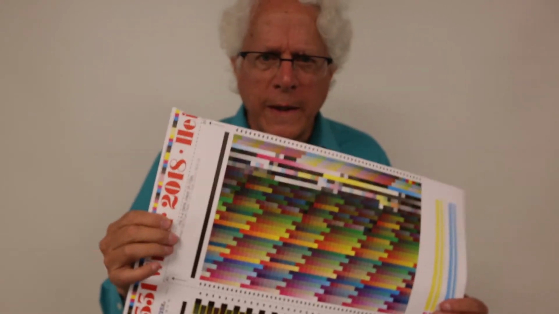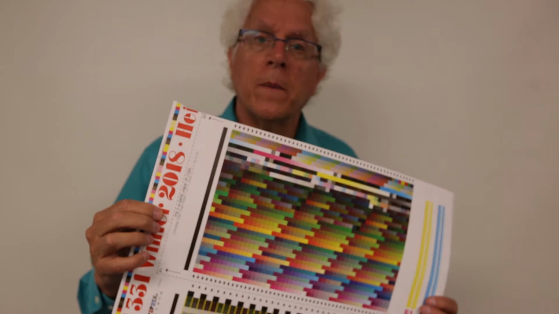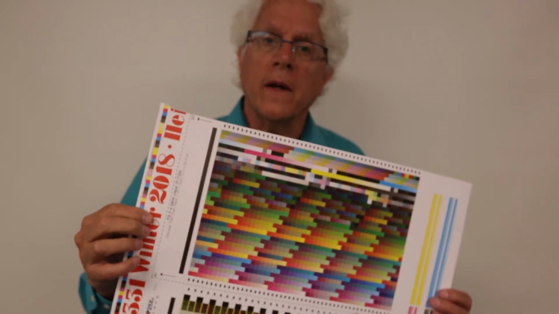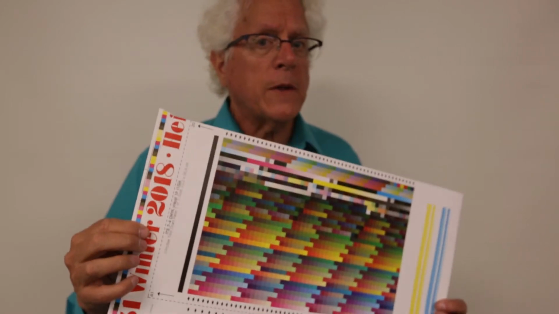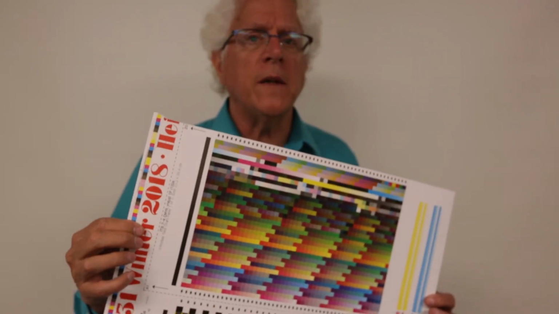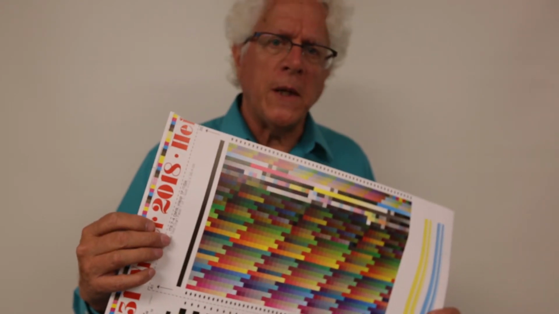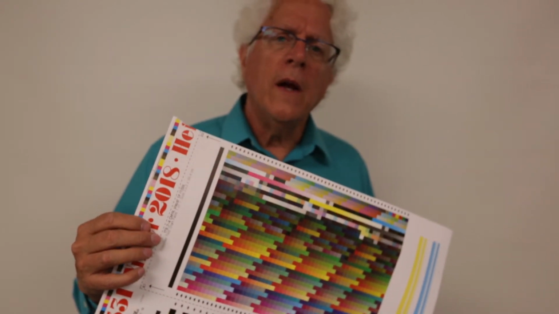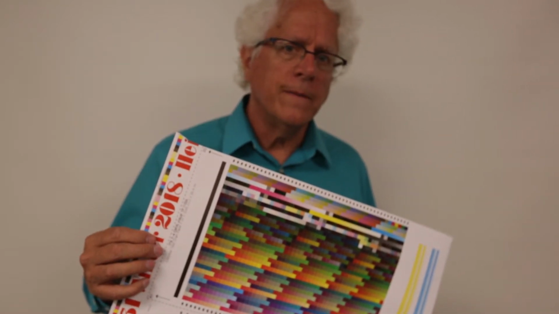Now I'm holding here an IT 8.7 target that was printed on a Heidelberg press. I'm going to take that target now and put it into a device called a spectrophotometer. The spectrophotometer reads the 1,600 patches and delivers to the computer spectral information about all of those colors that the computer can then use to calculate a profile.